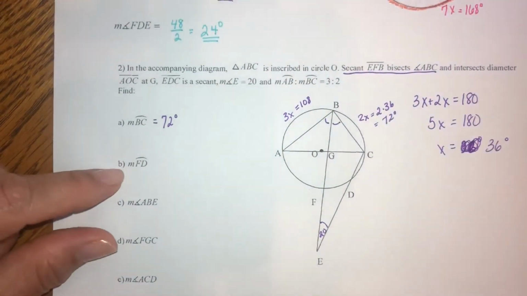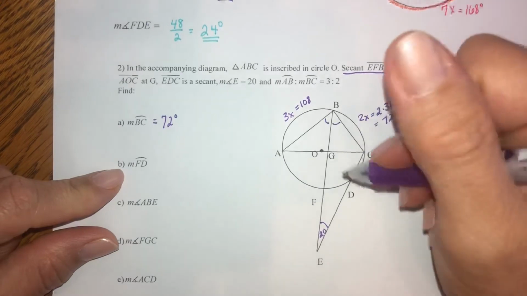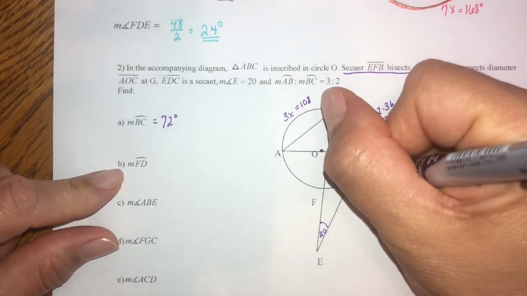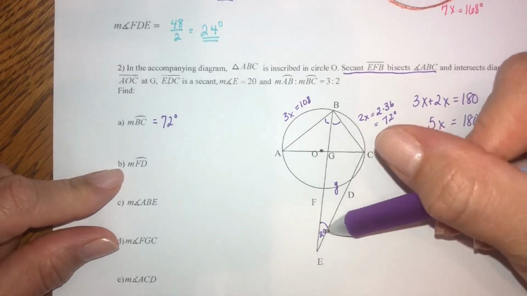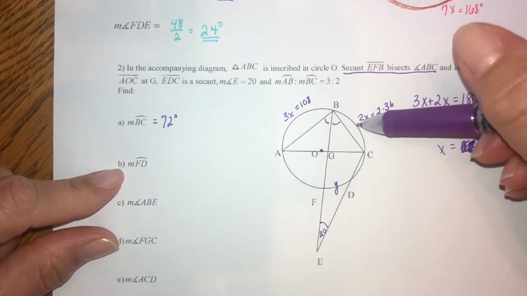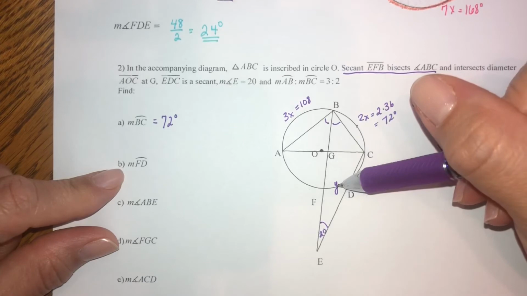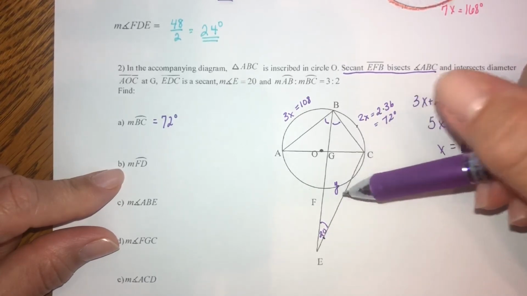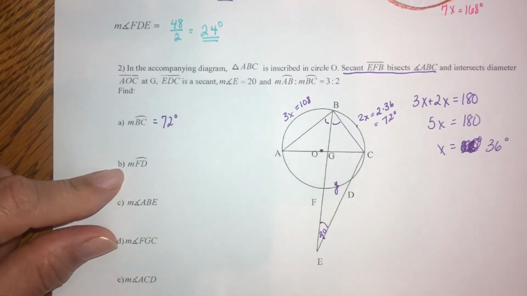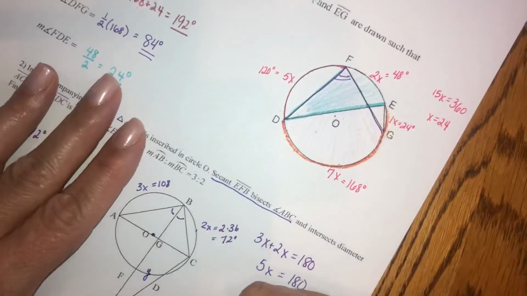Now the next thing they want is the measure of arc FD. FD is this little arc in here. I'm going to have to call it Y because I already used the X. Now if I look at where the 20 is, what you should notice is that you can do big minus small divided by 2 equals 20. That's the work you're going to have to do in order to figure out what FD is. I'll color that lightly if you need it.